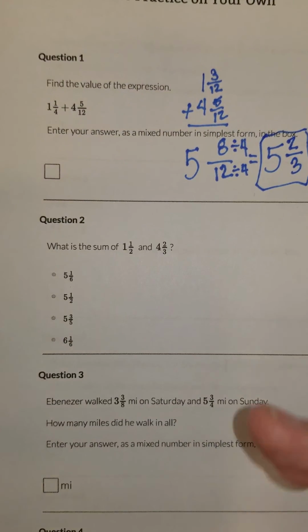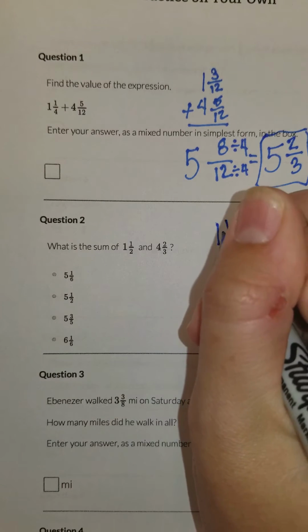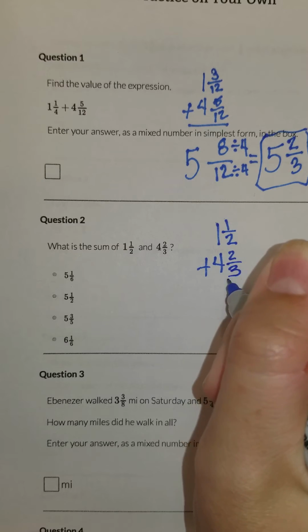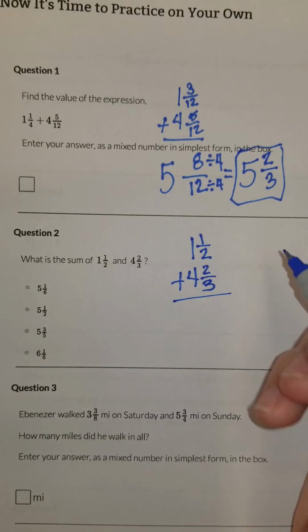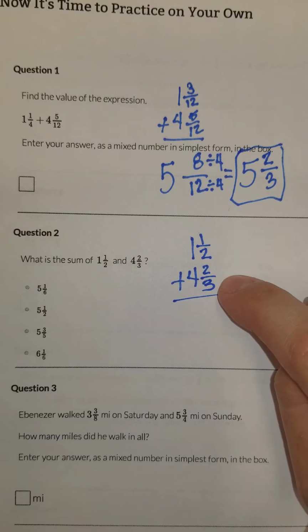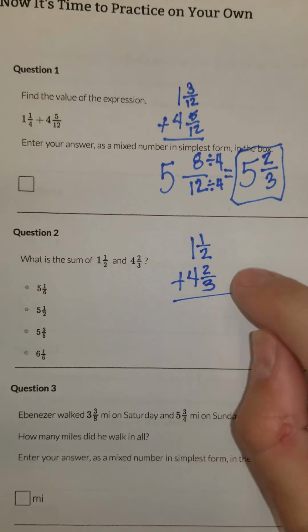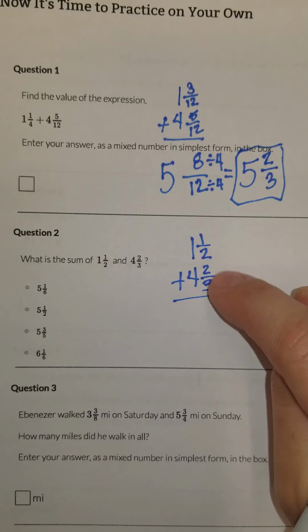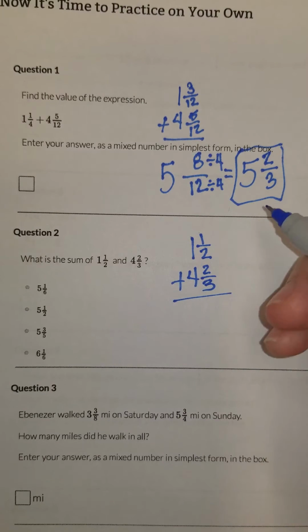This next one says, what is the sum of 1 1/2 plus 4 2/3? So the first thing I have to do is come up with the common denominator between 2 and 3. They have no common factors, so the least common multiple, or the least common denominator, will be 6.